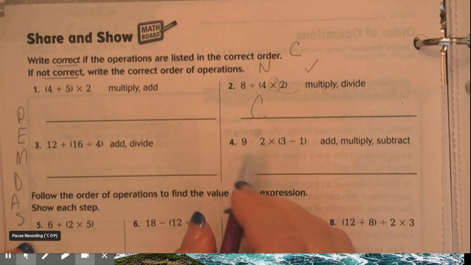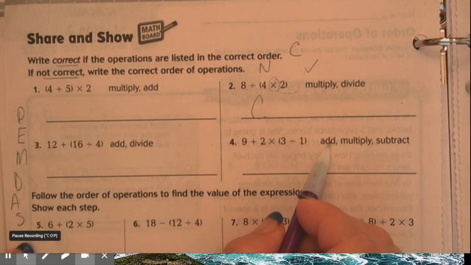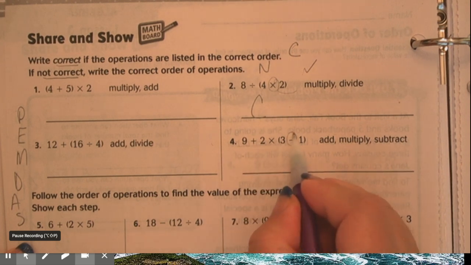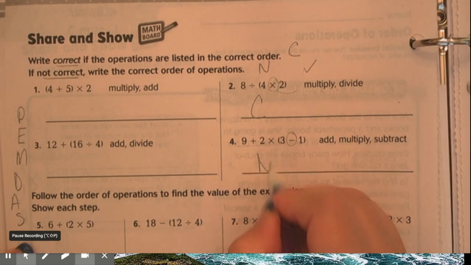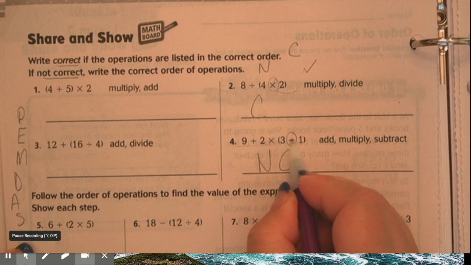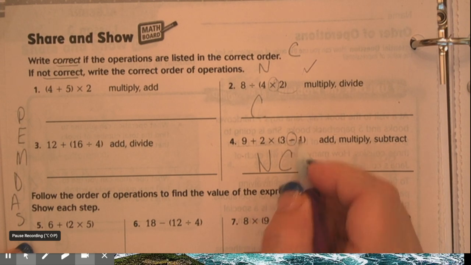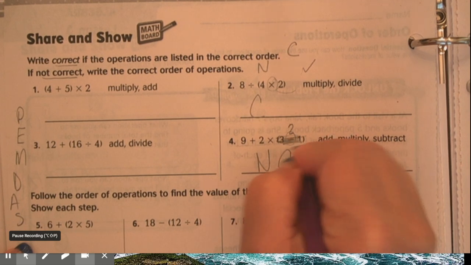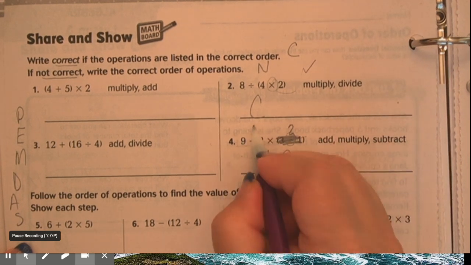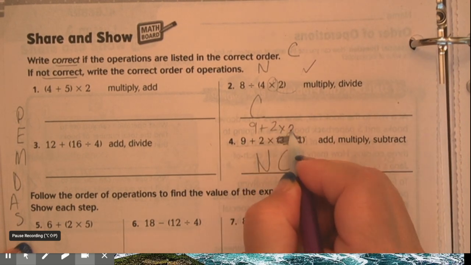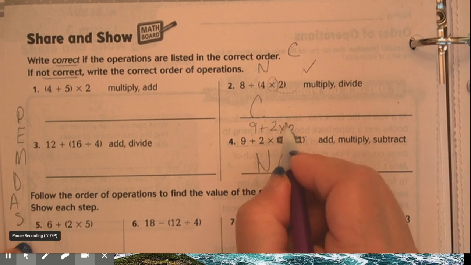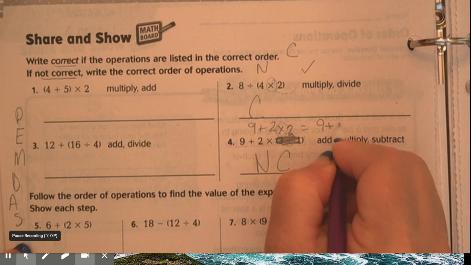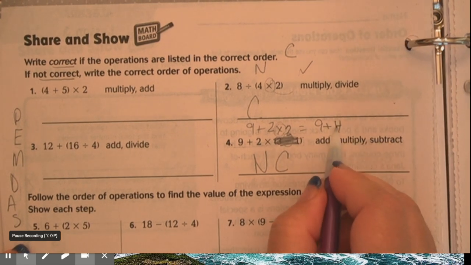You'll do this one. The second thing over here, it says the first thing you're going to do is add. So I'm looking, parentheses comes first. So the first thing I'm going to do is subtract. So this is not correct. I would subtract, and then I would get 2. And then you can drop these parentheses. You can actually cross it off. So this becomes 9 plus 2 times 2. And at this point, then you would multiply, and that would become 9 plus 4. The answer would be 13.